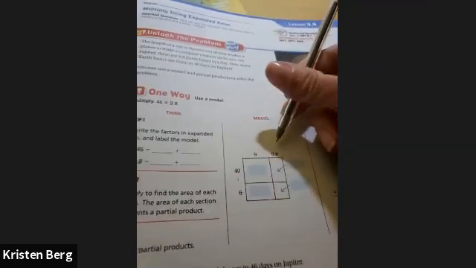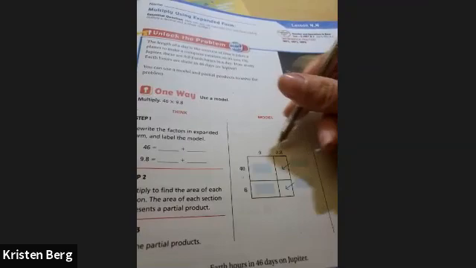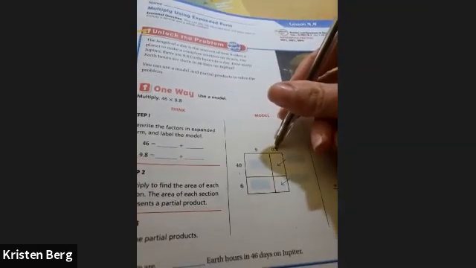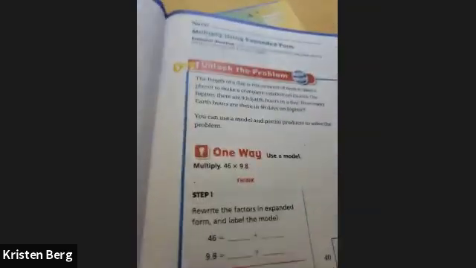And this is something that could pop up on the state test, where they blank out the numbers. It is even quite possible where they could blank out this number and you have to figure out what this number should have been. So it is very possible that that could happen.